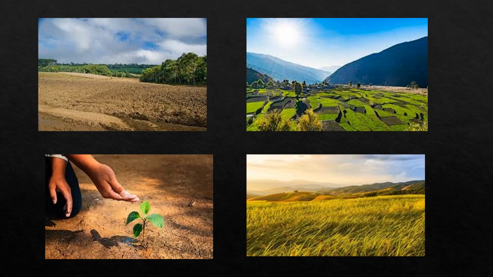The main types of land resources are agricultural land, forest land, grazing land, residential land, industrial land, commercial land, waste land, recreational land.